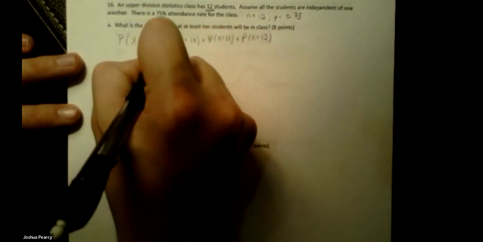Then you need to look for these probabilities in the binomial table. The binomial table has n, p, and a little x. The little x is the values we're trying to find the probability of. The number of trials was 12, so n, on the far left-hand side, is 12.